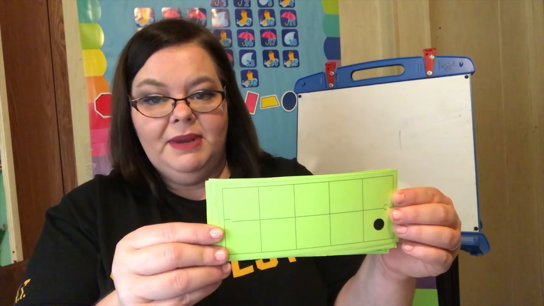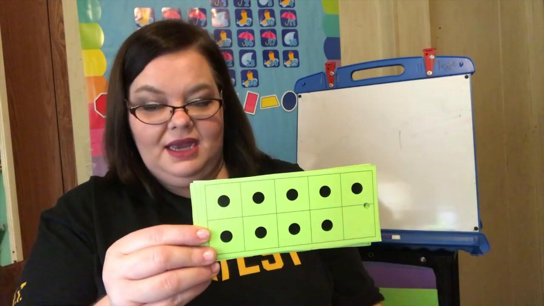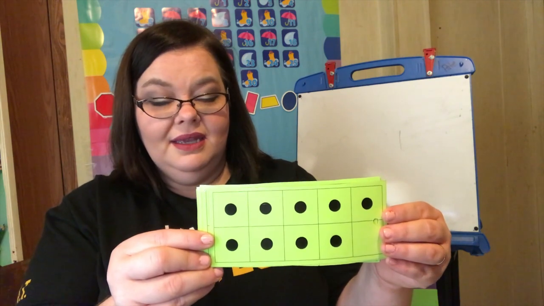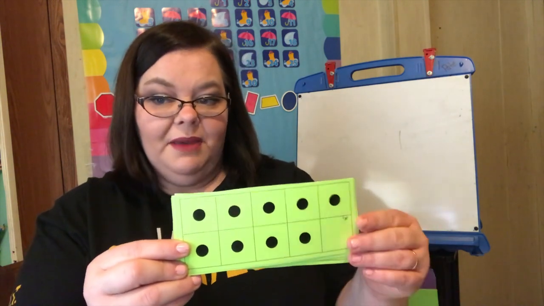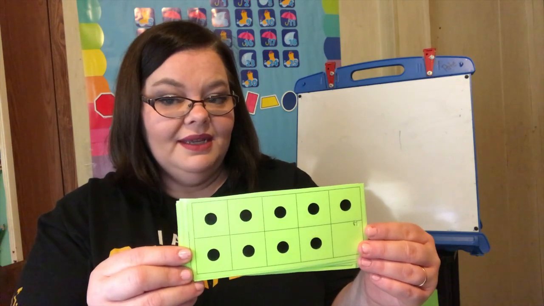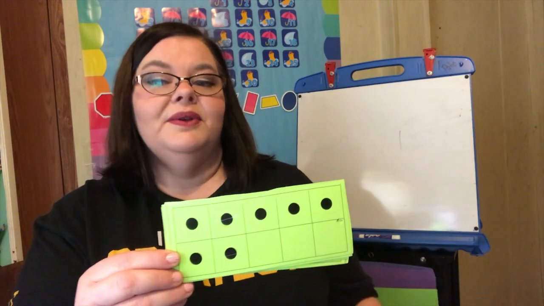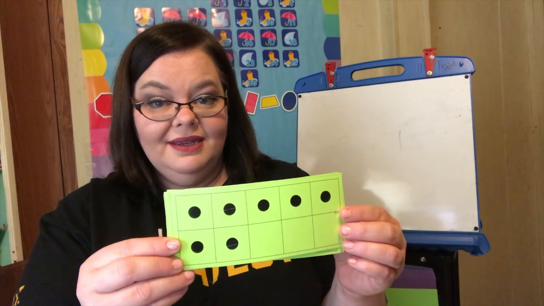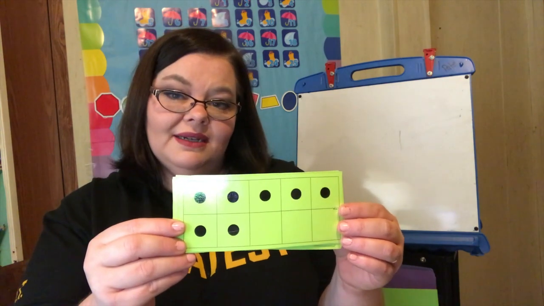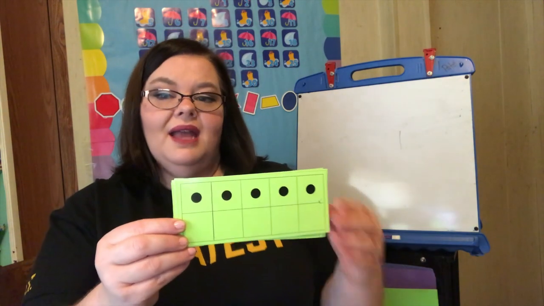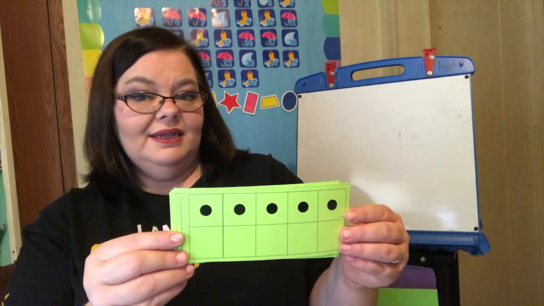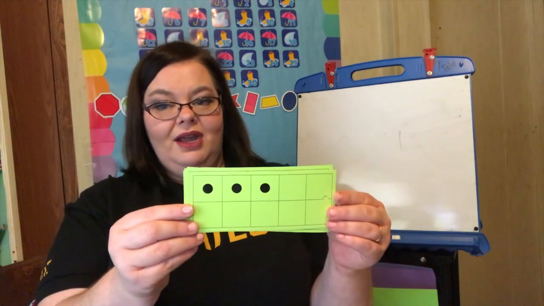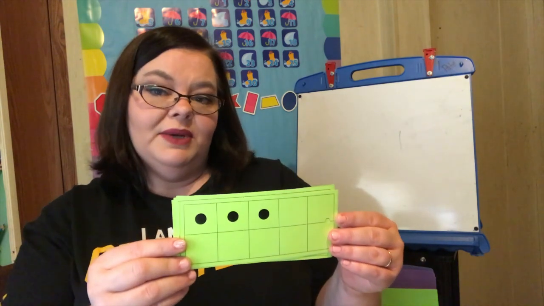How many dots do we see? 1. And how many do we need to make 10? 9. How many dots? Yes. And how many do we need to make 10? How many dots? It's an easy one. And how many do we need? How many dots? And how many do we need to make 10?